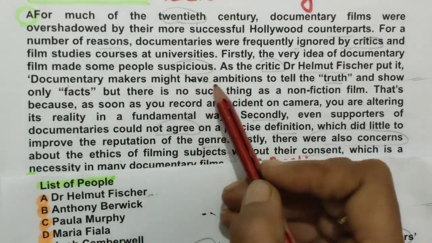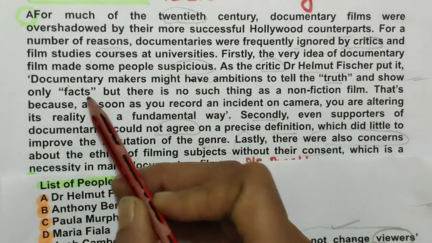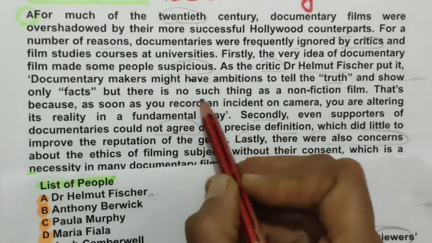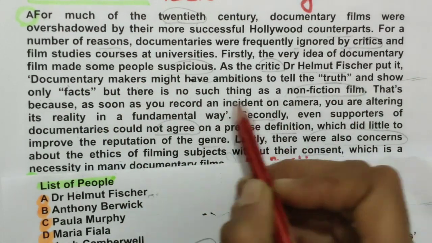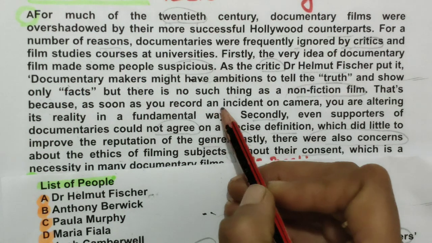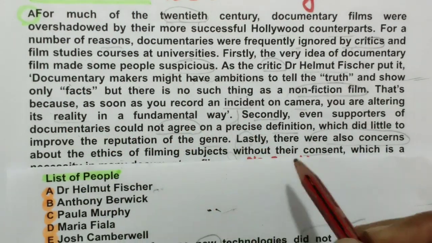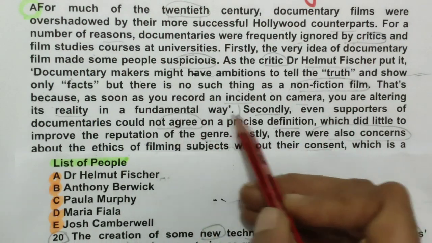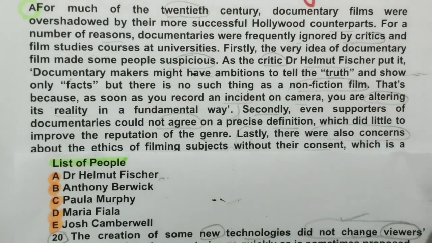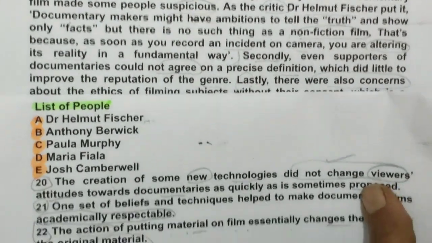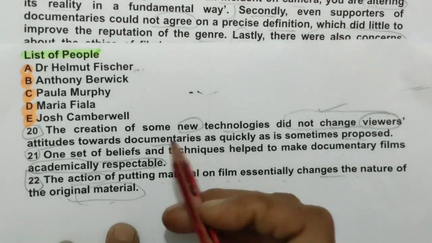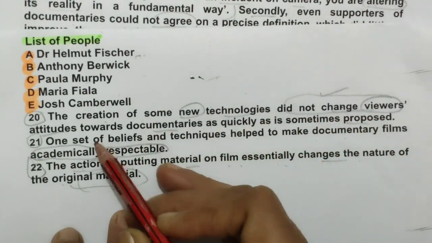Documentary makers might have ambitions to tell the truth and show only facts, but there is no such thing as non-fiction film. That's because as soon as you record an incident on camera, you are altering its reality in a fundamental way. Okay. You are altering means changing. See this, somewhere, I think they are talking about did not change viewers' attitude.